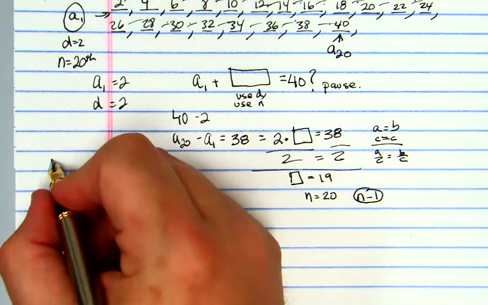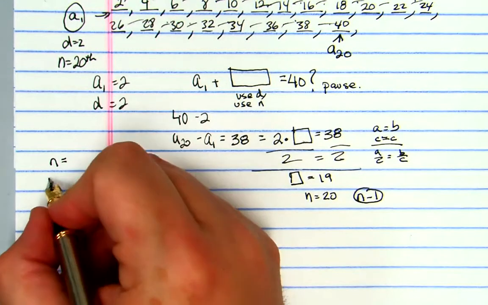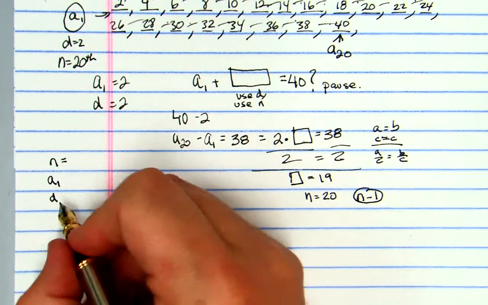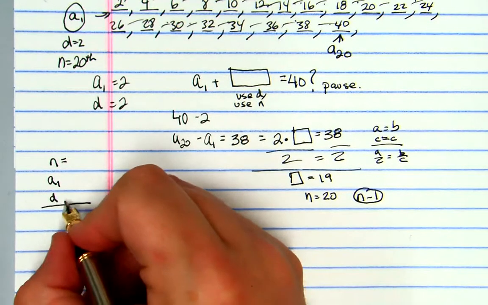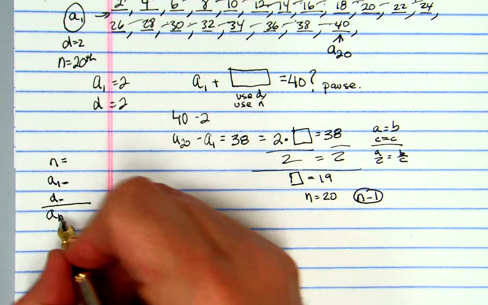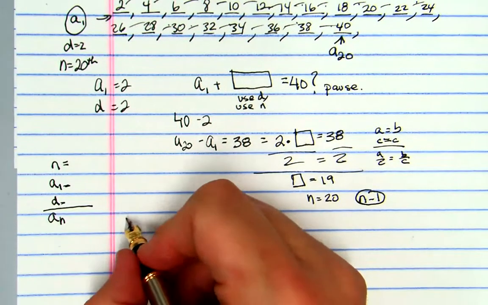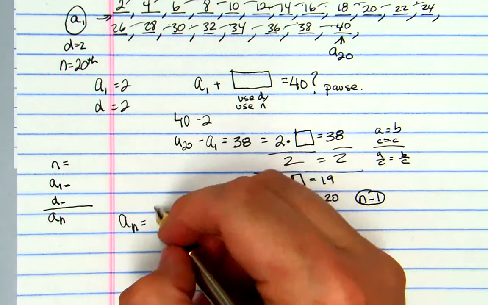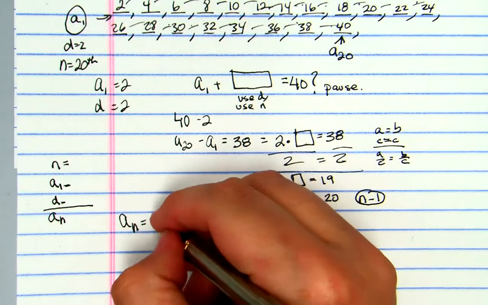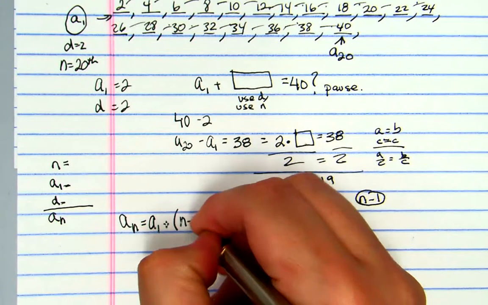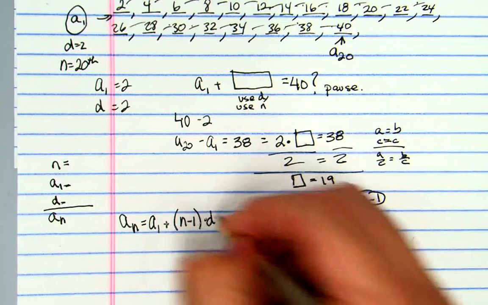If I have n, if I have a sub 1, and if I have d, from all of these three, I can figure out a sub n. And here's the formula: a sub n is equal to a sub 1 plus n minus 1 times d.